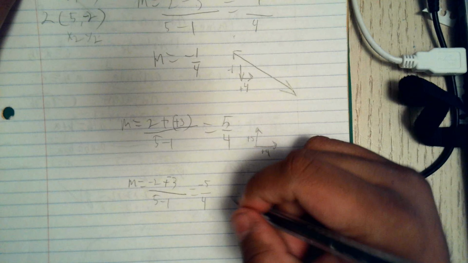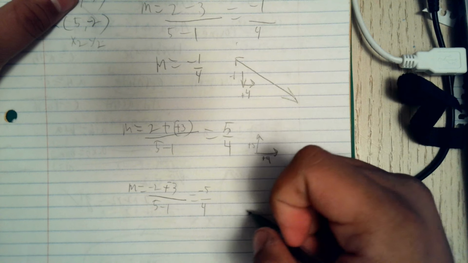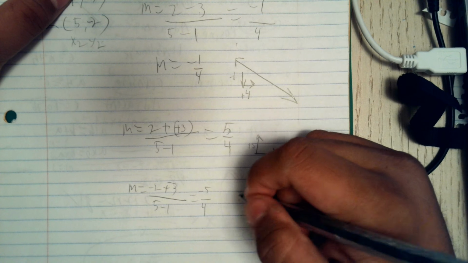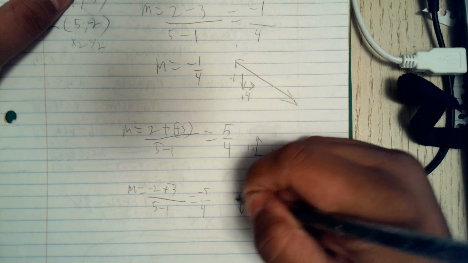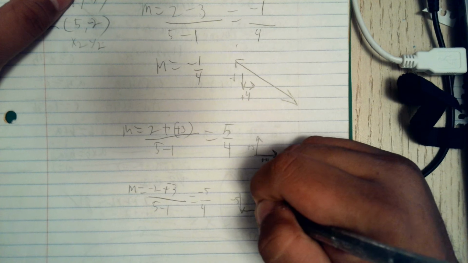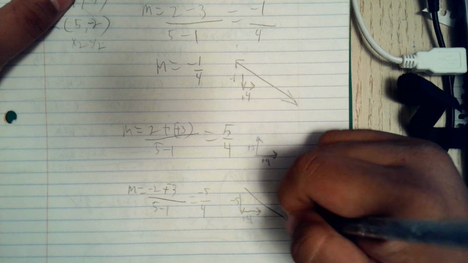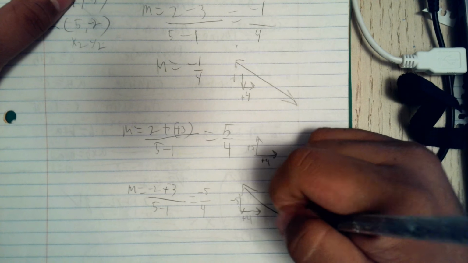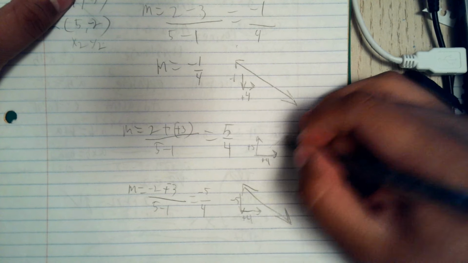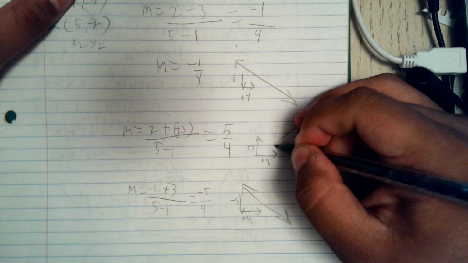And this means that going down negative 5 and over positive 4. So we know that this one is generally going to look like this, because it's a negative slope, and the positive slope is going to look something like that. And that's all.